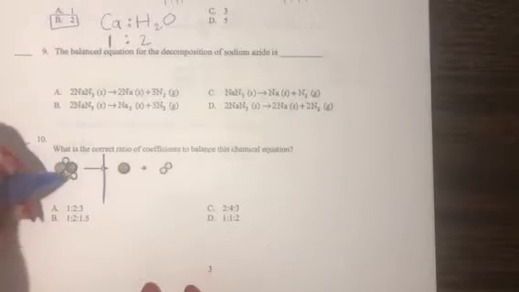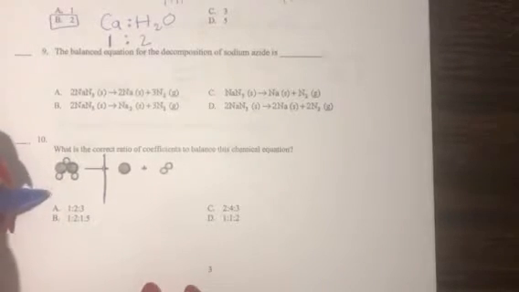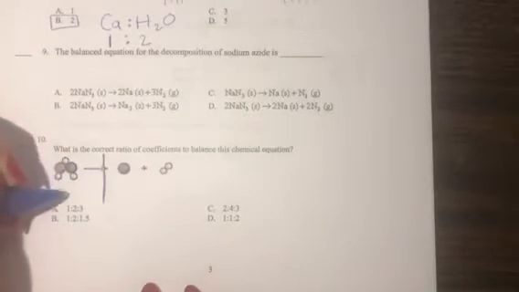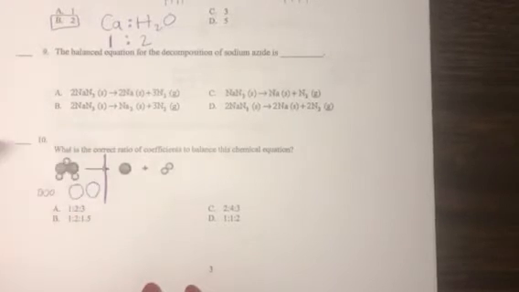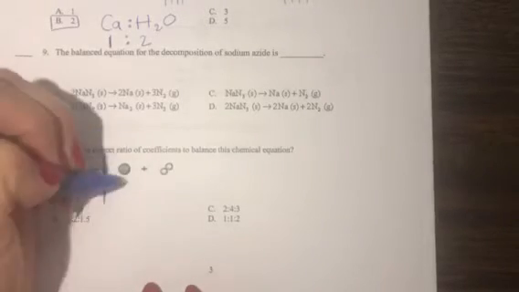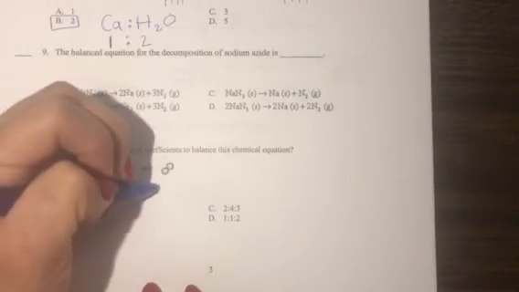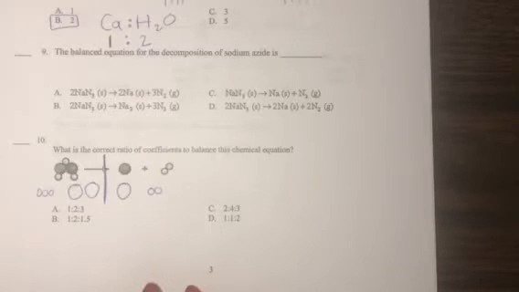So I have 3 little ones, and then I have 2 larger ones. I just need to make sure they're equal on both sides. It's not equal, okay?